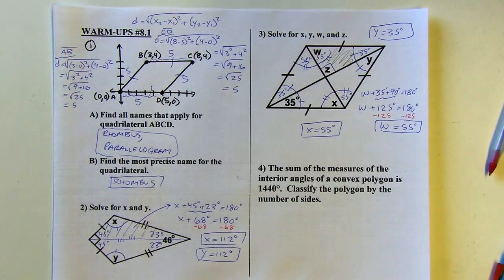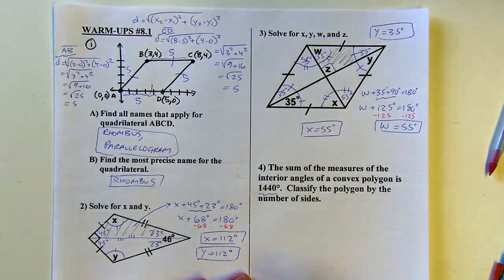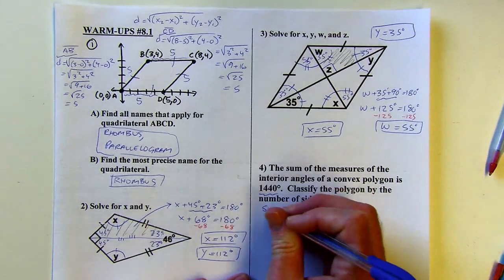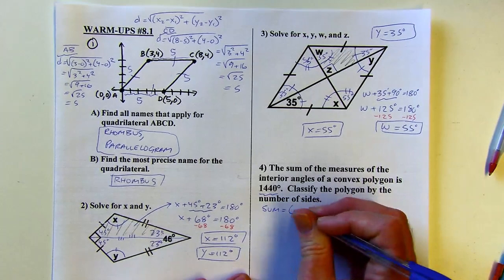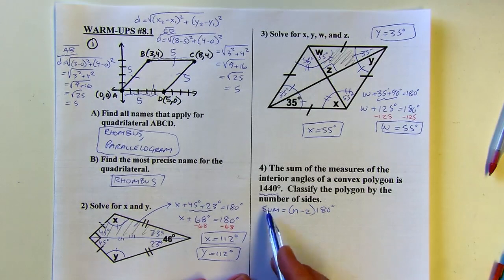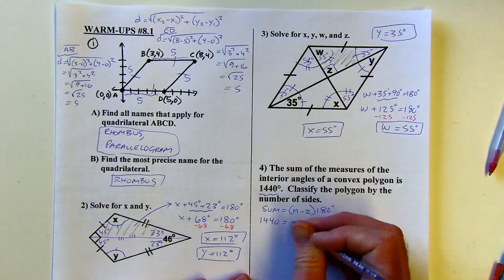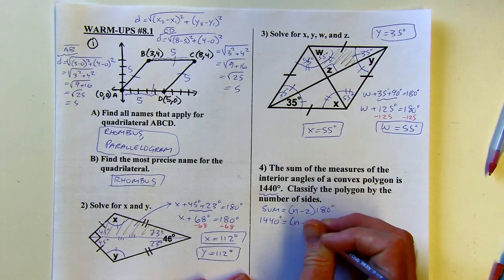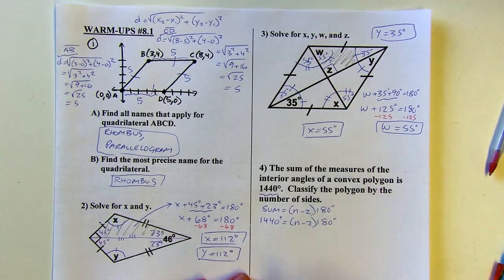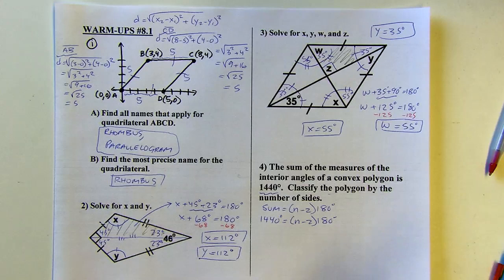All right, and next up, this says the sum of the measures of the interior angles of a convex polygon is 1440 degrees. We've got the sum of the interior angles. So the formula for that is going to look like this. And this time we're told that the sum is 1440. So I'm going to plug that in there. Okay, and I want to solve this for n, because if I know n, that's the number of sides, and that will allow me to classify the polygon.